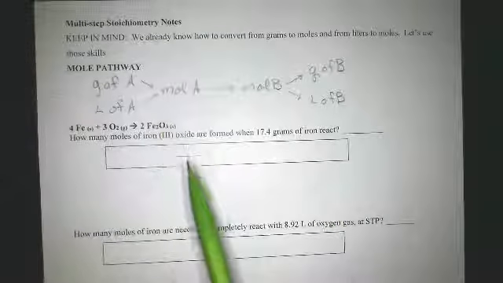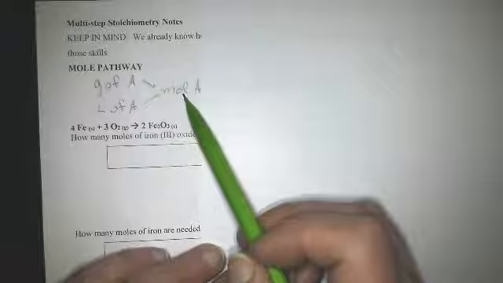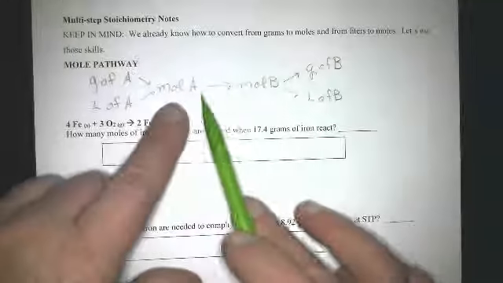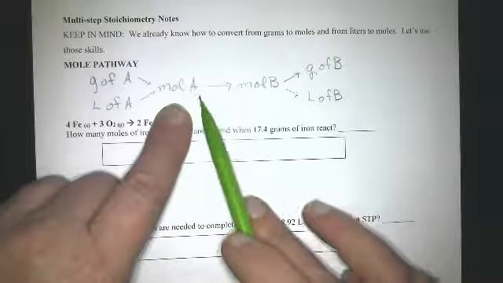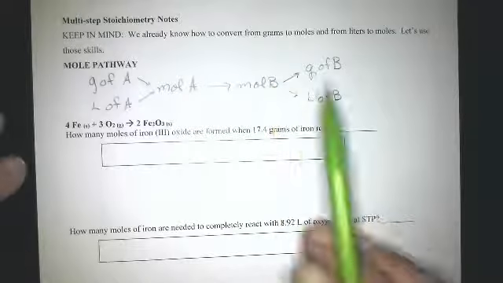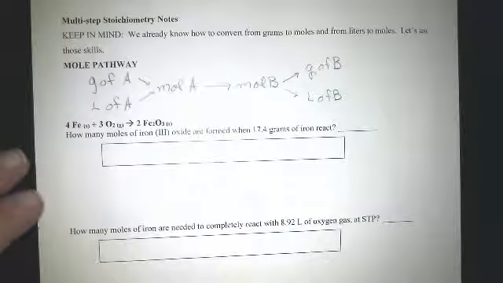You already know how to get from, say, grams of substance A to moles of substance A, or from liters of substance A to moles of substance A. And you know how to go the other direction. If you're given moles of a substance, you know how to convert to grams, or you know how to convert to liters of that substance. Yesterday, you learned this middle section here, how to go from one substance to another, to go from moles of substance A to moles of substance B. And we're going to be putting this all together now.